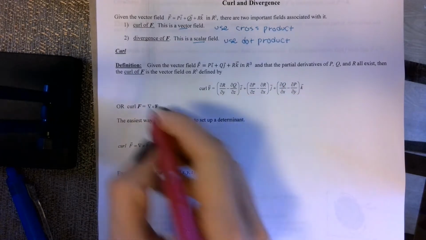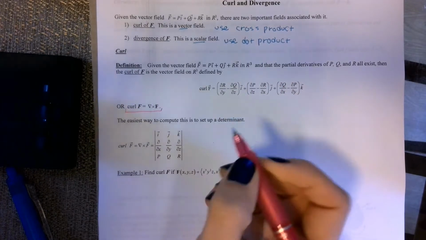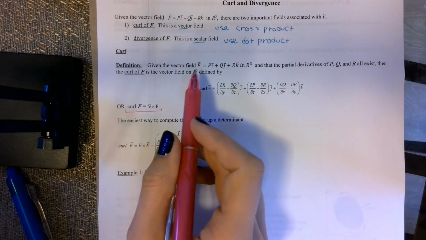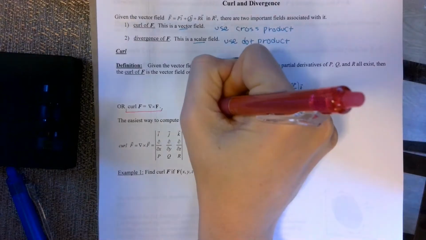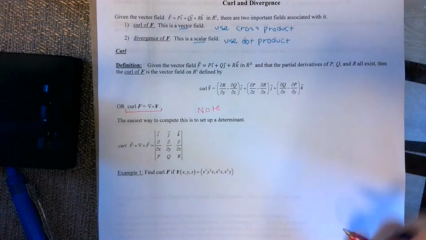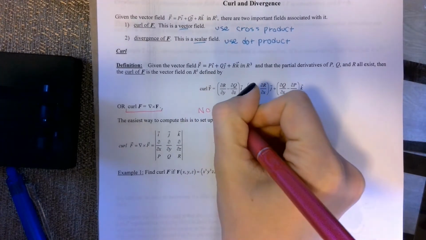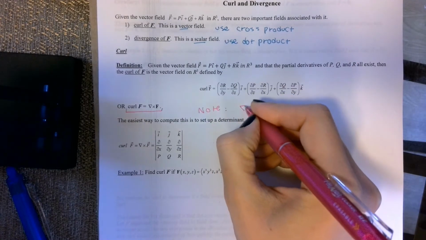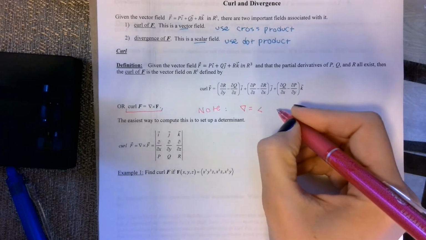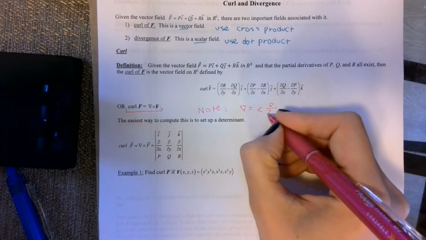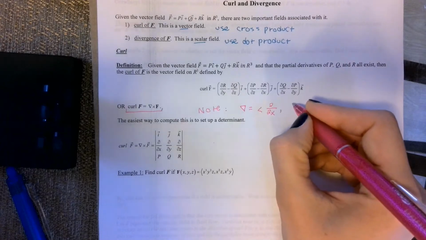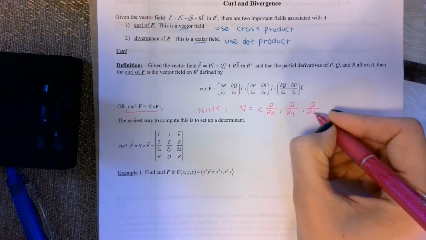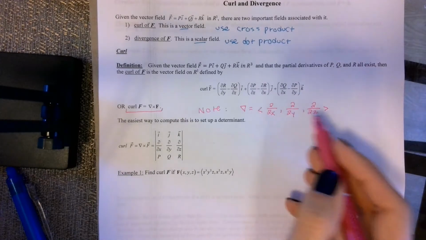You could also think about it, I think this is a much easier way to define it, as this del function cross the vector field F, which we've had here. So one thing you should note: this del function we are defining to be a vector itself, and each component is the partial derivative operation with respect to a different variable, kind of in the x, y, z positions.